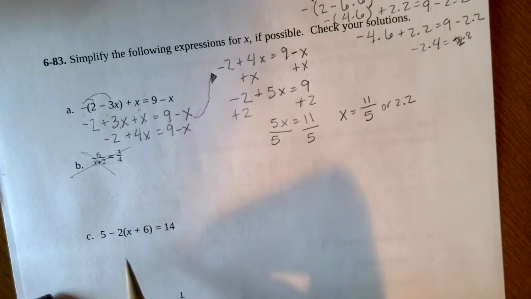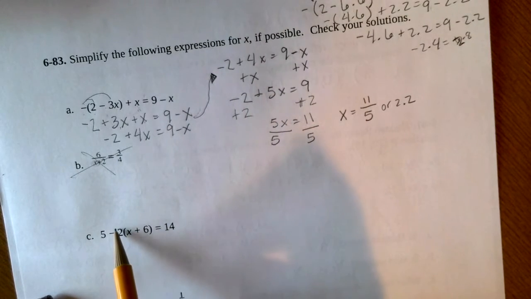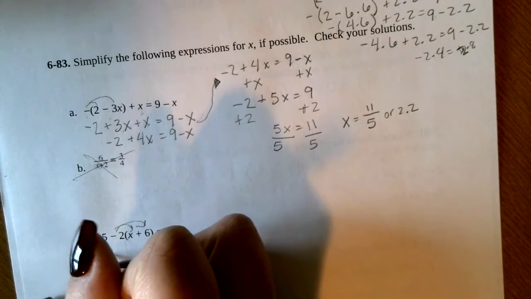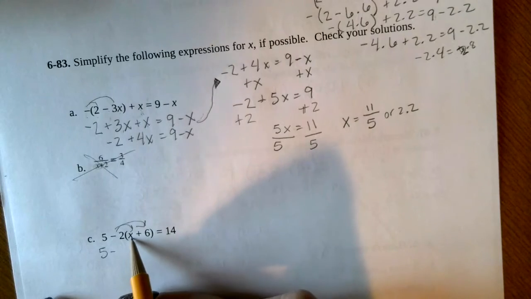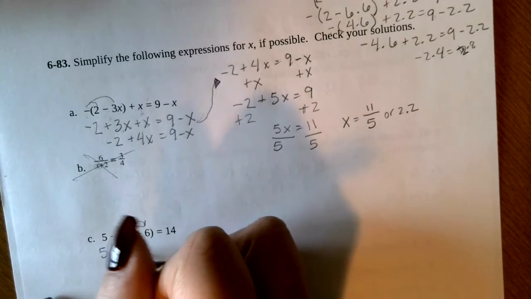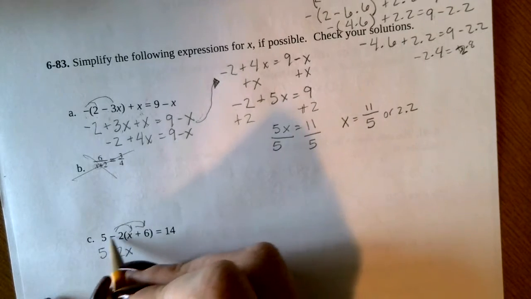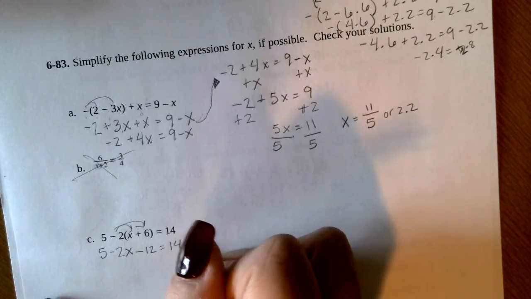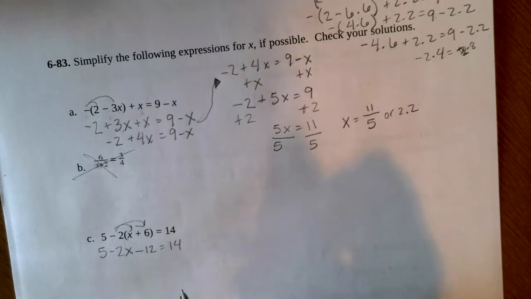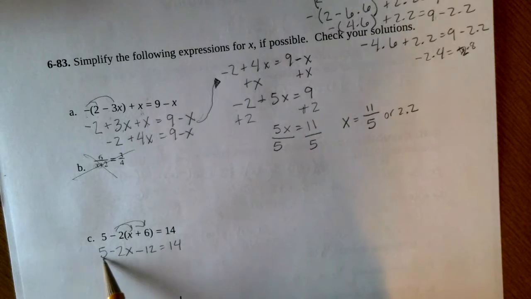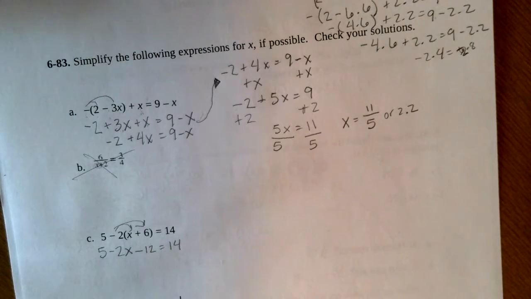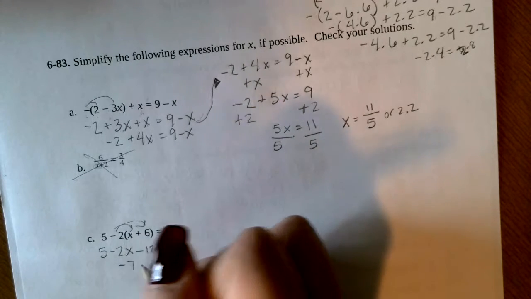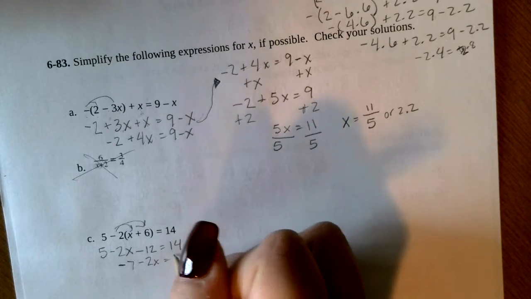All right, so to solve this, remember, we're looking at the number that's outside of the parentheses, and that has to get distributed to everything inside. So negative 2 times x would be negative 2x, right? Because it's being multiplied. And then the negative 2 times the 6 would be negative 12. Okay, back on track. So combining like terms, we have a negative 12 and a positive 5, which we know can fit together. So when we combine that, that would be negative 7 minus 2x equals 14.